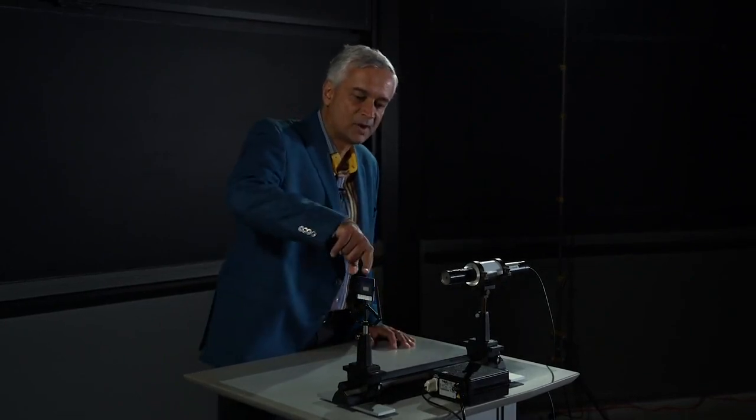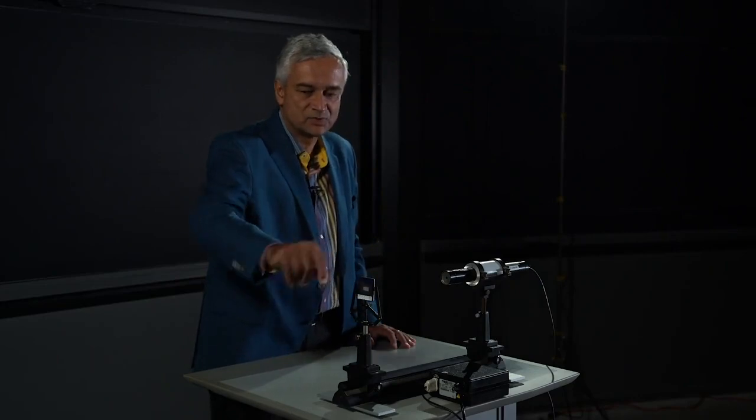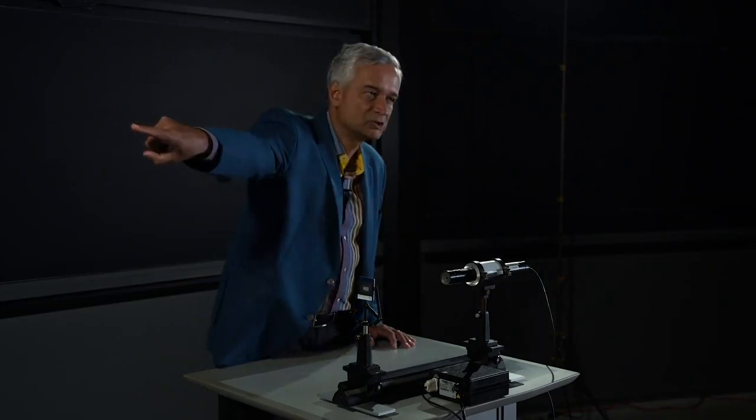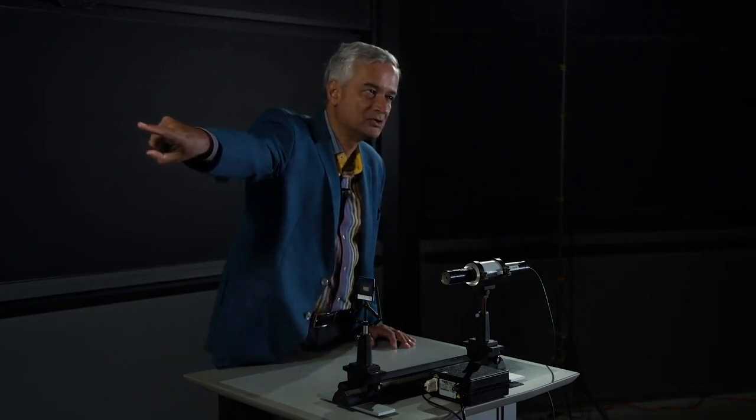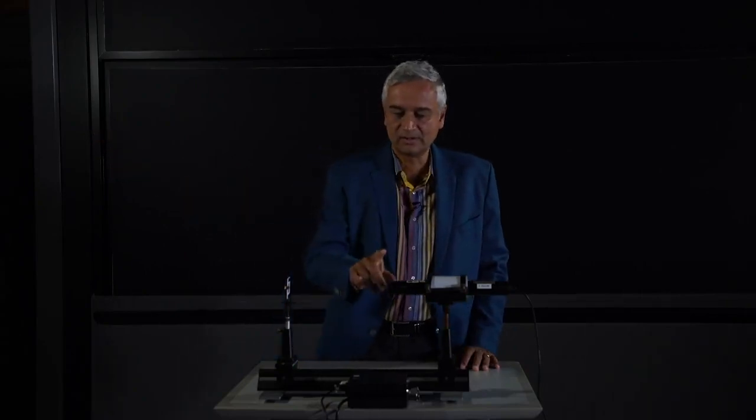And after going through those two slits, the light that comes through the two slits is going to shine about 6 meters that way and land on the screen that's down there, which you'll see in a second. And what we're going to do is look at the pattern of light on the screen after the light from this laser has come through those two slits.